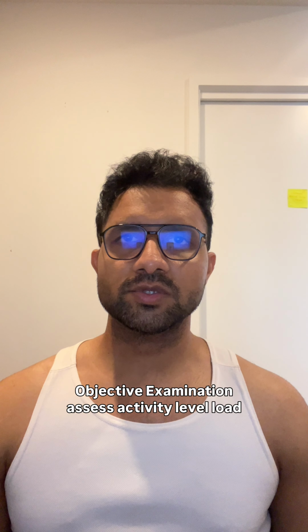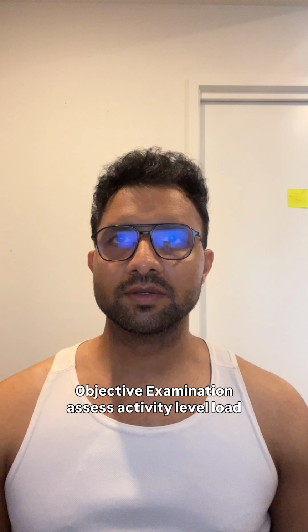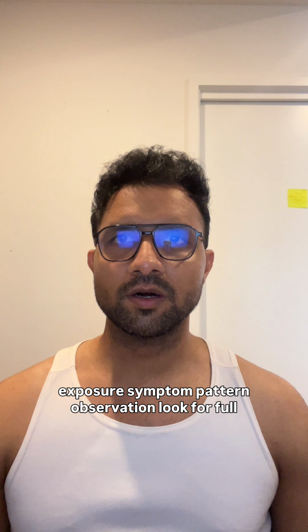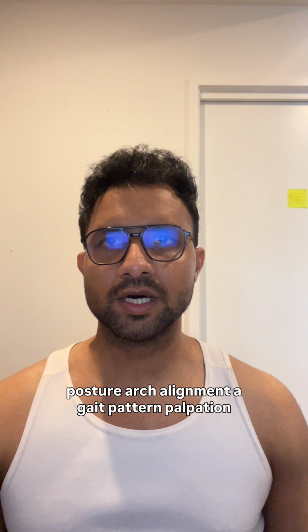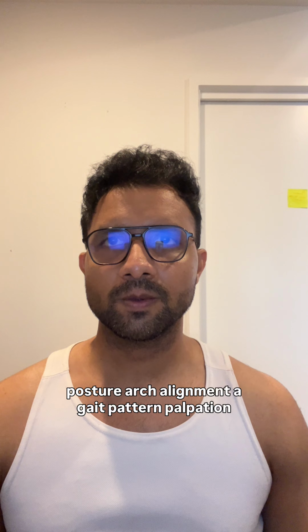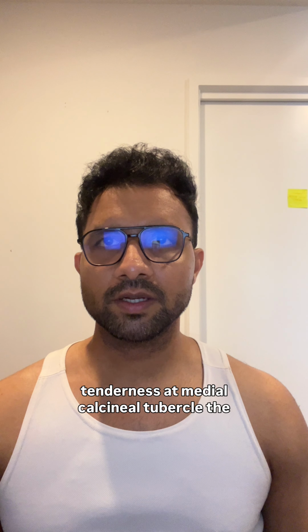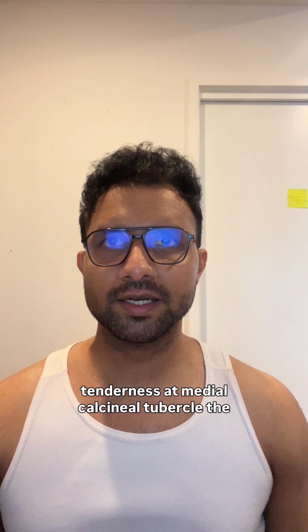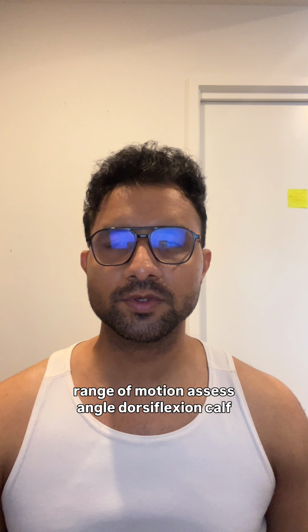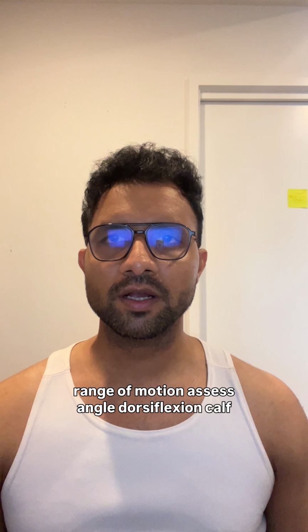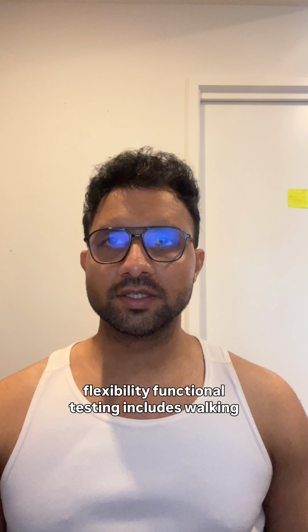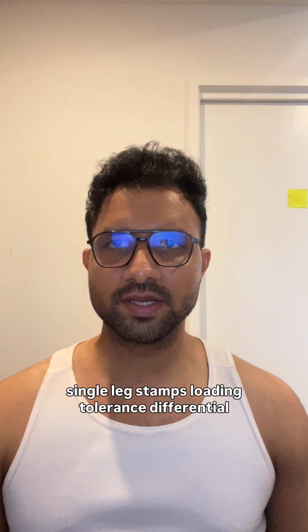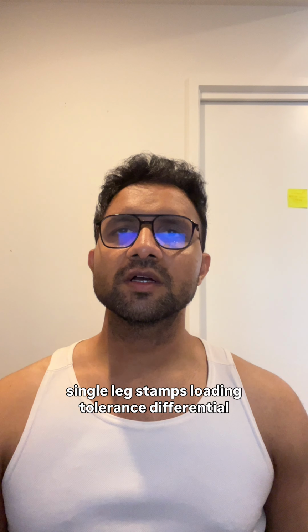Clinical assessment: subjective examination, assess activity level, load exposure, symptom pattern. Observation: look for foot posture, arch alignment, gait pattern. Palpation: tenderness at the medial calcaneal tubercle. Range of motion: assess ankle dorsiflexion and calf flexibility. Functional testing includes walking, single leg stance, and loading tolerance.